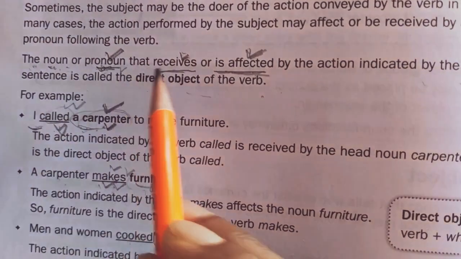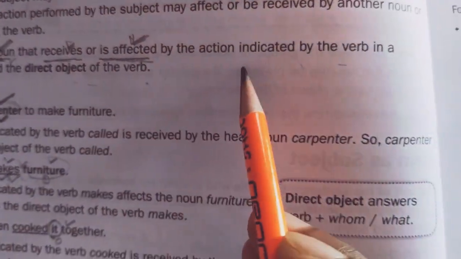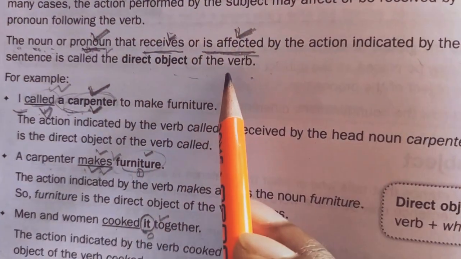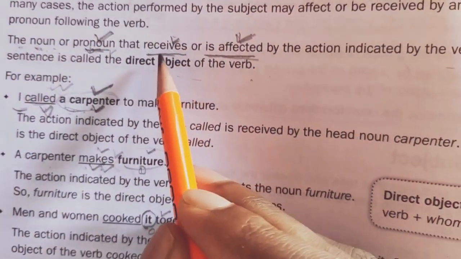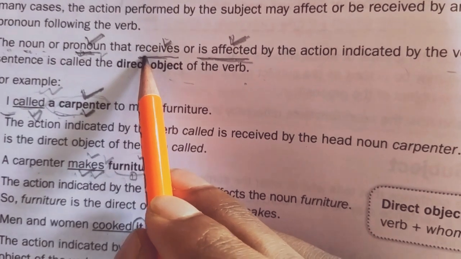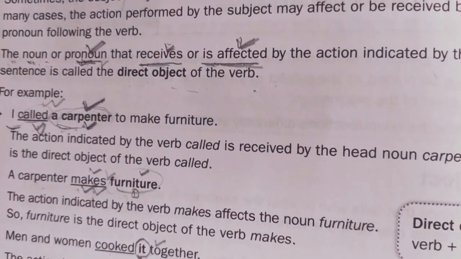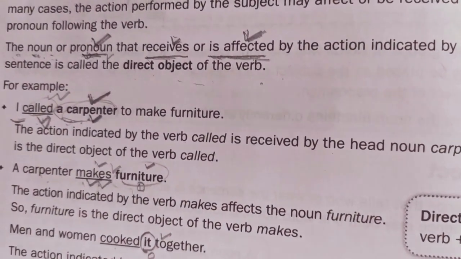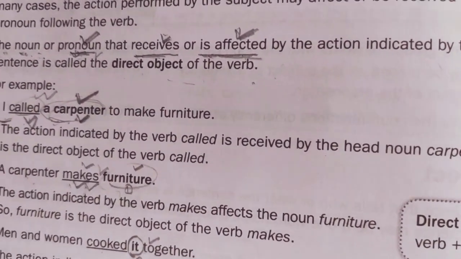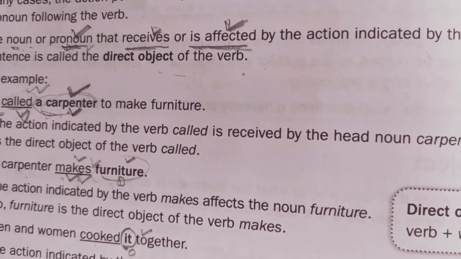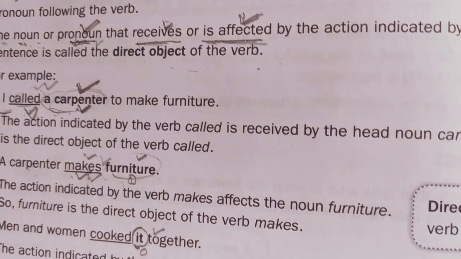The noun or pronoun that receives or is affected by the action indicated by the verb in a sentence is called the direct object of the verb. So here are two important words. Number one, receives. Number two, is affected. Now, when a subject performs an action that has its effect on something, it may be a living thing or a non-living thing, so that becomes an object for that verb.